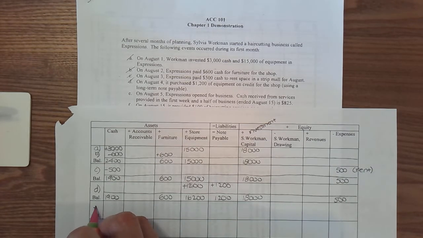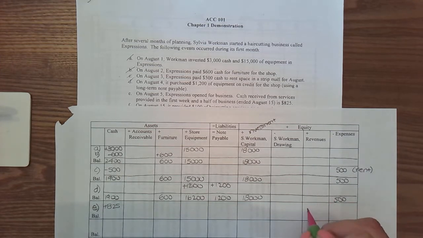This is letter E in the next box down. And this is going to be cash received, so we're going to add to our cash $825. Now this is services, because remember that we're going to be working for the first half of our class with service businesses. So that's going to fall under revenue. So we're going to add to the revenue $825, because those people came in, got their work done, we provided the service, and then they gave us money for it.